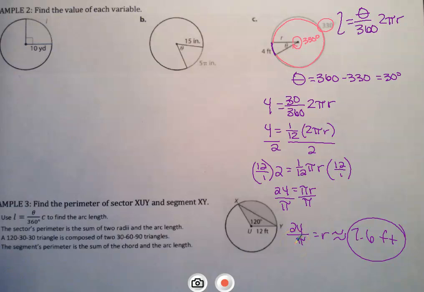Does that make sense? So you would say, well, okay, 30 over 360 times 2 times pi times 24 divided by pi. Here, the pi's would cancel out. So then you'd have 30 divided by 360 times 2 times 24, which is 48. And that should equal 4. So if you put 30 divided by 360 times 48 in your calculator, do you get 4?